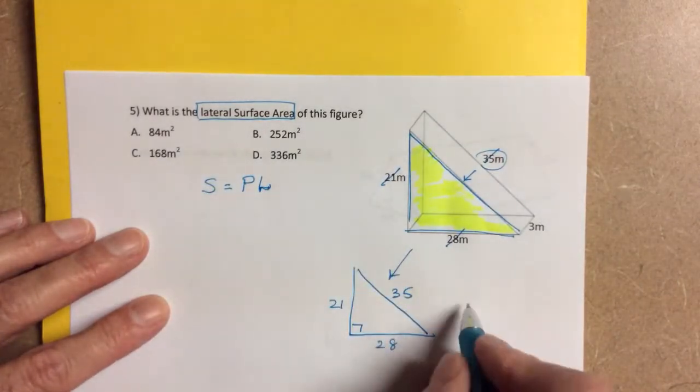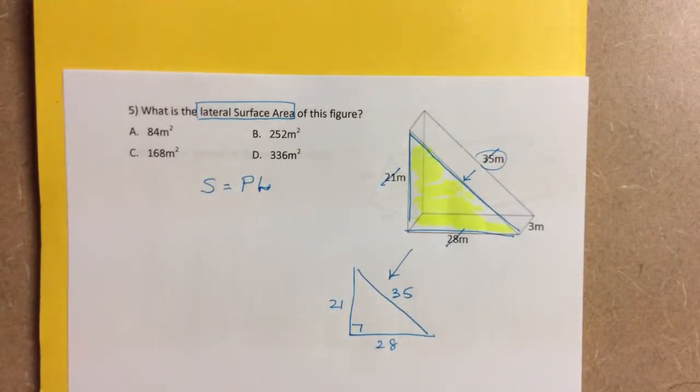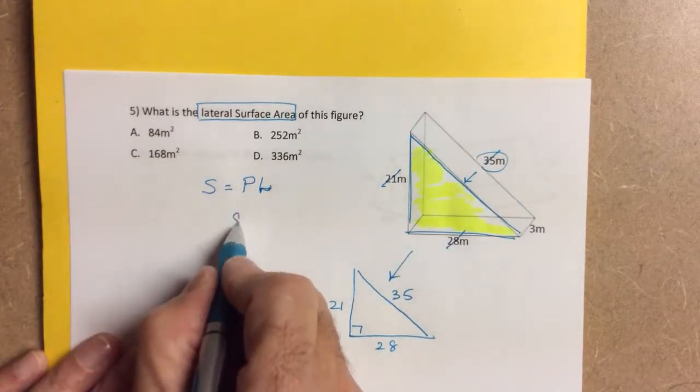The perimeter of the base, adding those three numbers. Just to make sure I don't make mistakes, I'm going to use my calculator. 35 plus 21 plus 28. For the perimeter, I get 84.